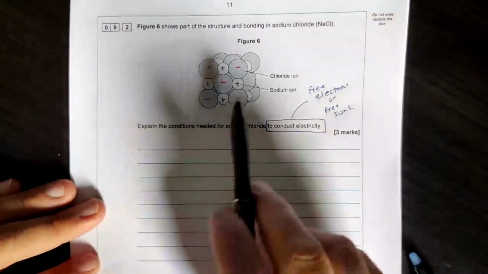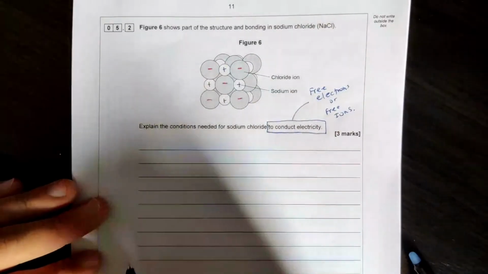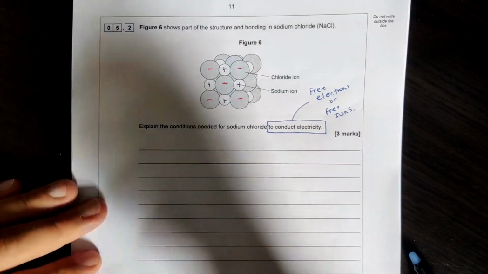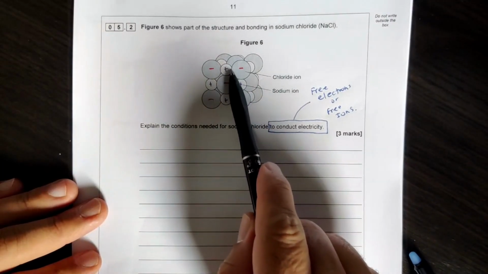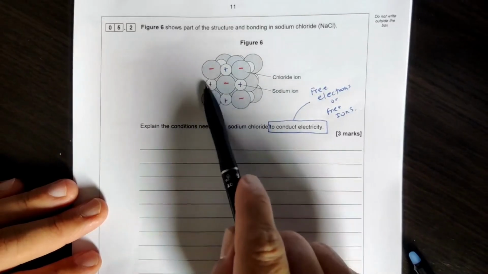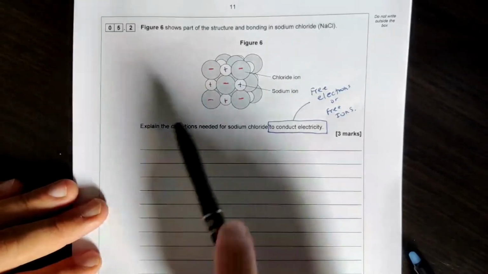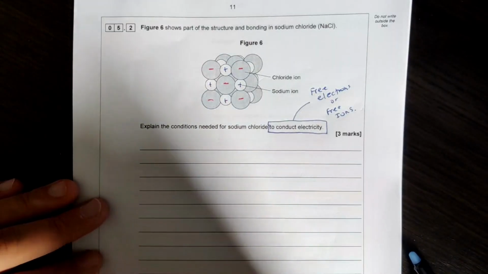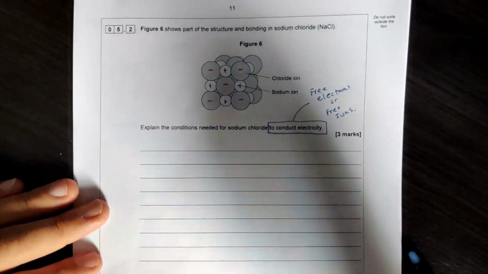Now, this sodium chloride has ions, but are they free or are they stuck to each other? Exactly, because they are bonded with each other. That is an ionic bond, that's electrostatic attraction. So those ions are not free to move because they are in a solid state, okay? Because they are in a solid state, they cannot conduct electricity.